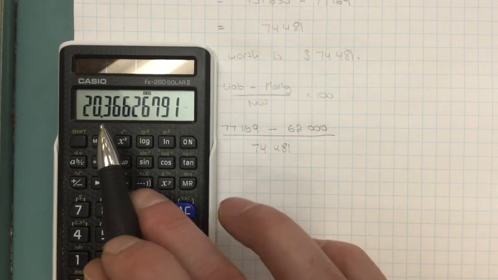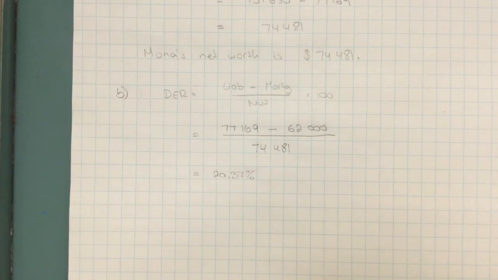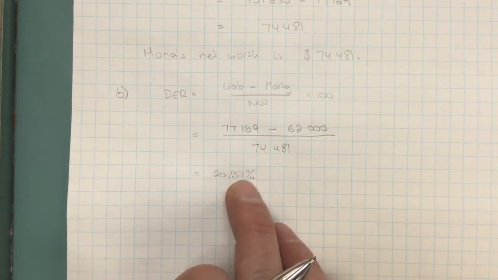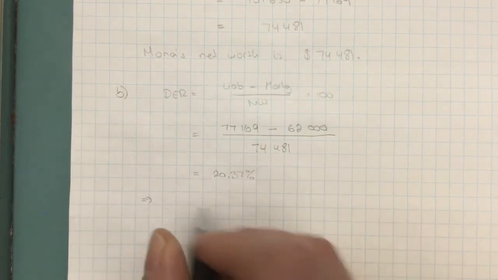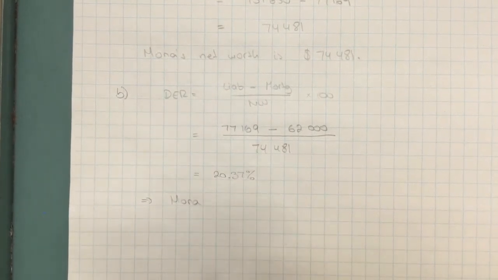So our final answer should be 20.37%. And that is Mona's debt equity ratio without the $20,000 loan. So the 20.37% is well below 50%. So we can deduce from this that Mona is in a good financial situation.